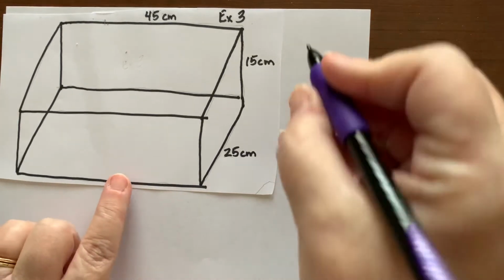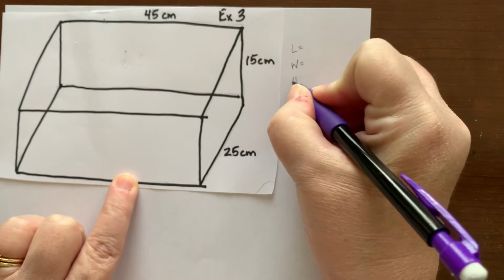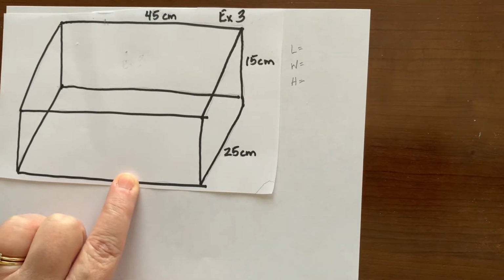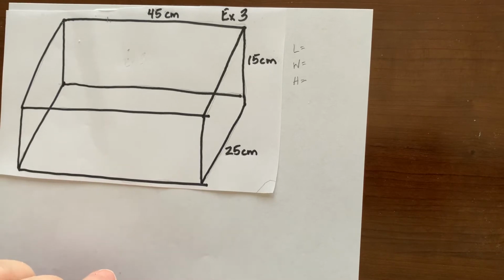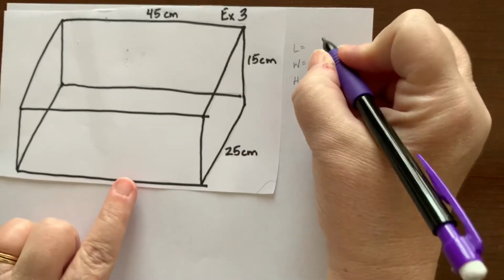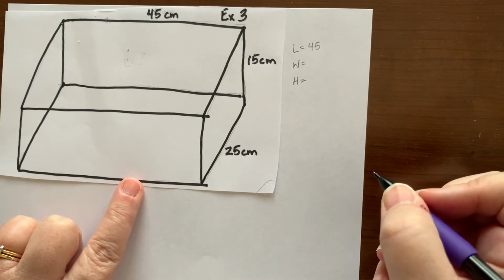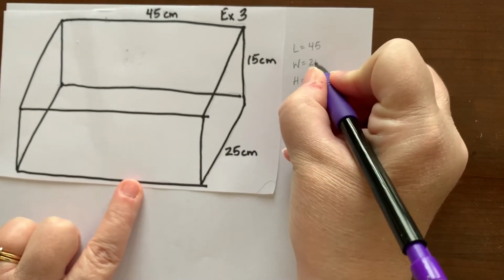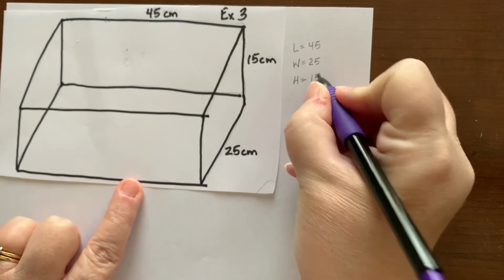So the first thing that I'm going to do here is identify my length, my width, and my height so that I can make sure I use each of those numbers when I am working my way through my formula. I identified my length as 45. I identified my width as 25. And I identified my height as 15.